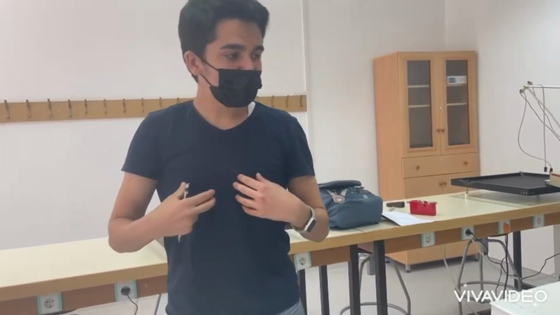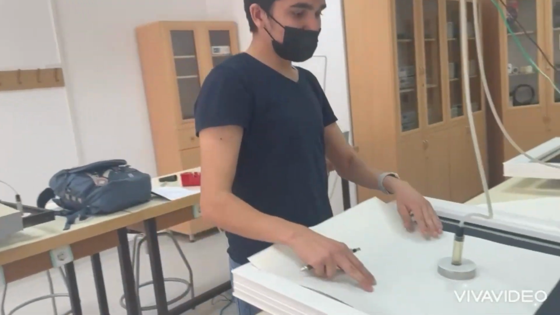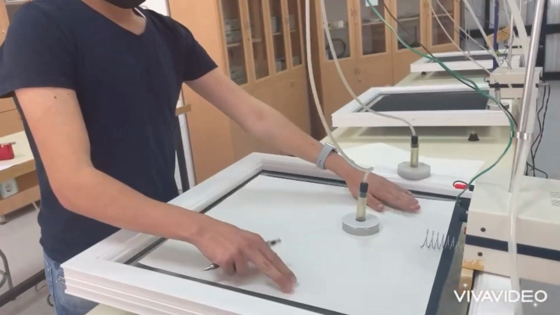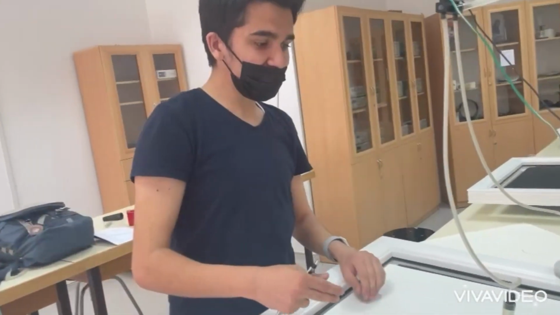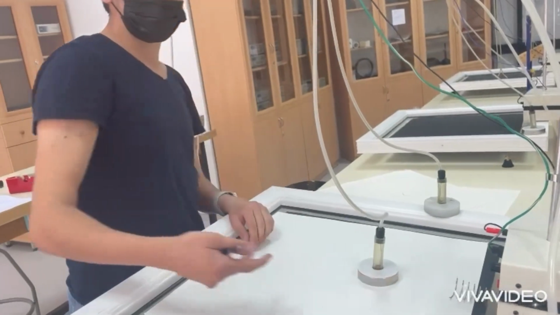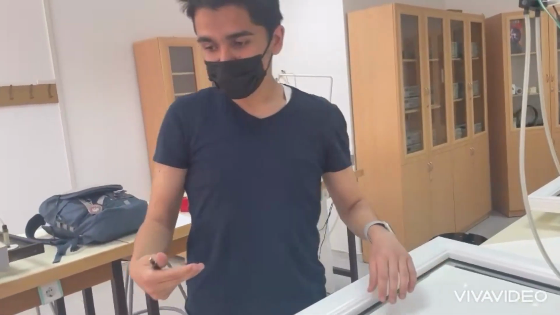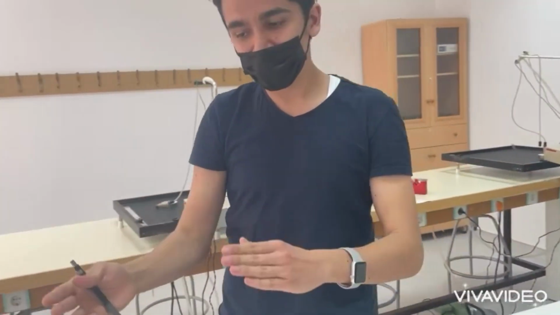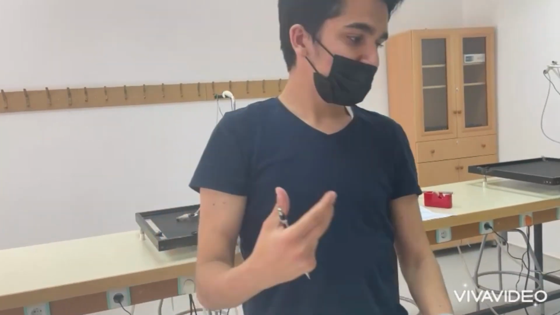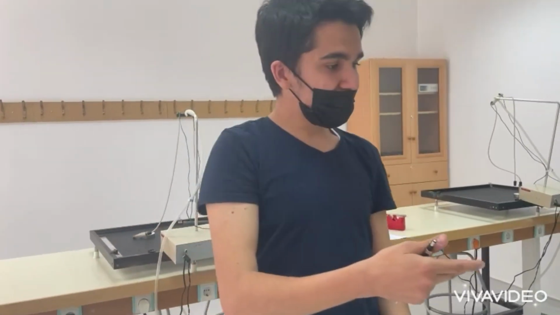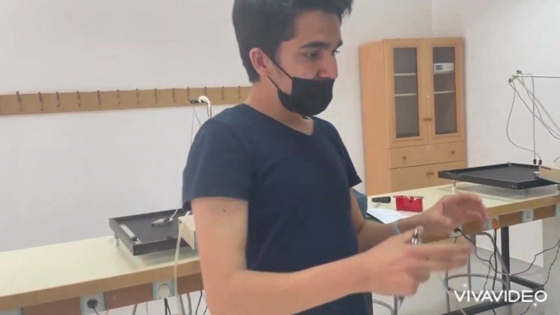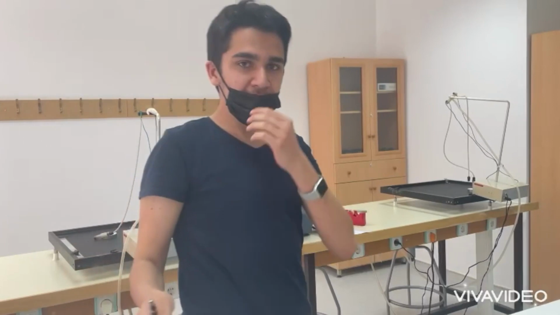So what we learned is that in this experiment we try to convert the potential energy to spring potential energy. There can be a bit of error percentage, but in this experiment we see that in a perfect setup, we can conserve the energy from the potential energy to spring potential energy.